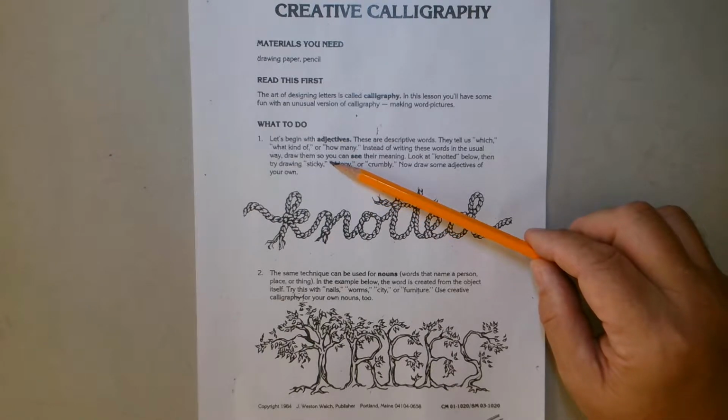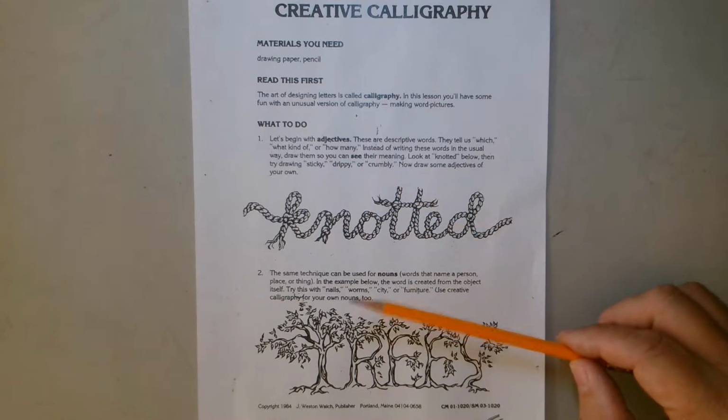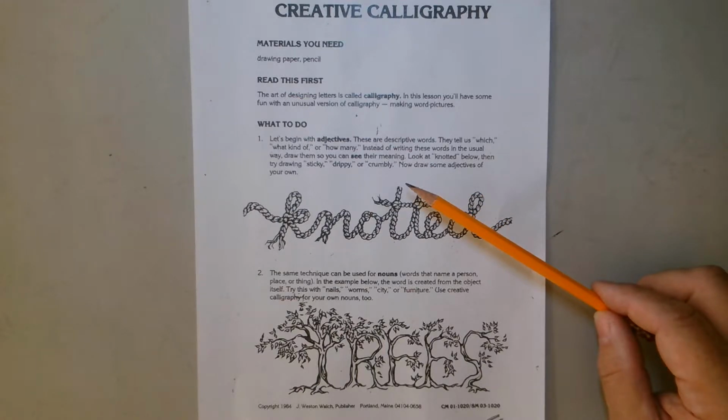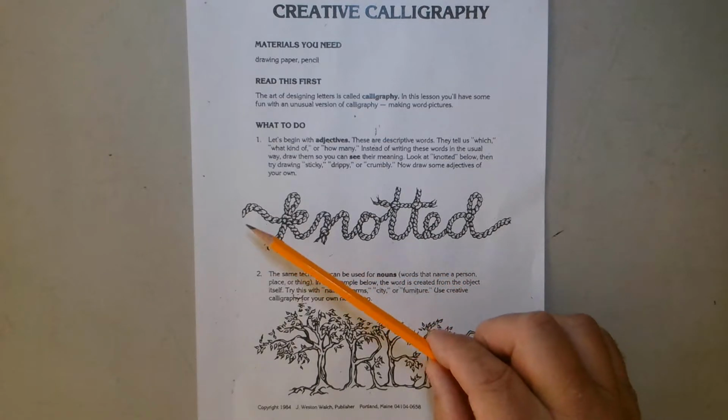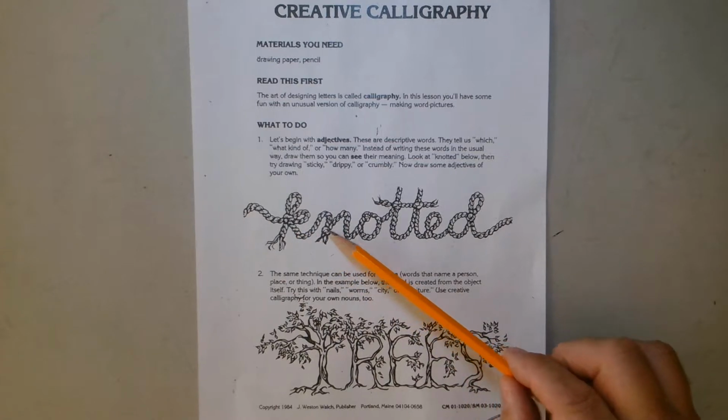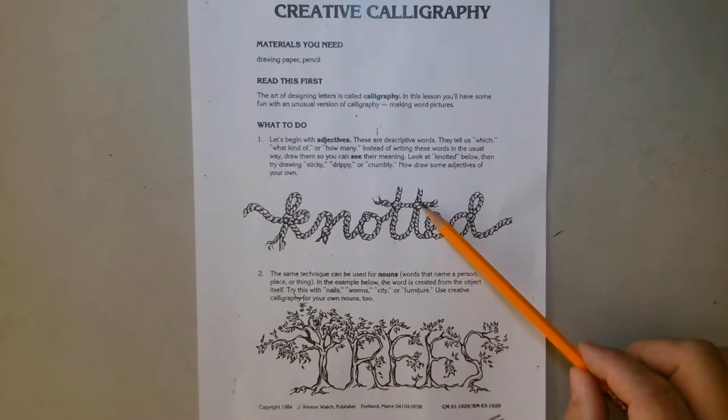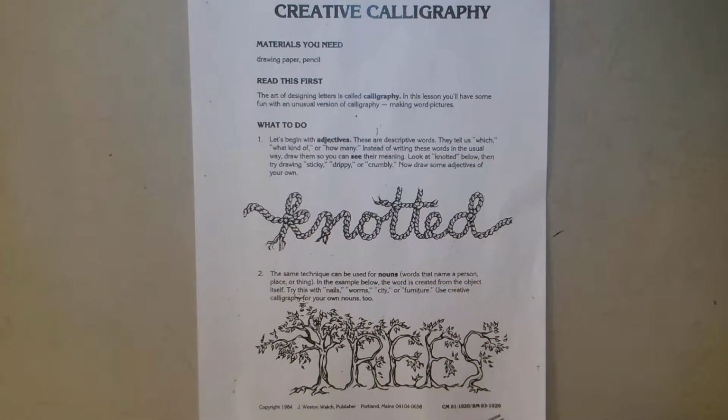We're going to take adjectives, and those are words that tell which kind of, how many. Instead of writing these words the usual way, we're going to draw the words so that they look like the meaning. Like this word knotted actually looks like rope, and as you can see, there are knots where the different strings or ropes are tied together. So it's a very descriptive font or alphabet.